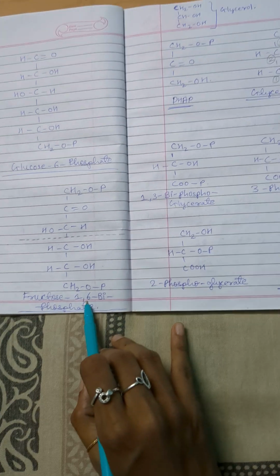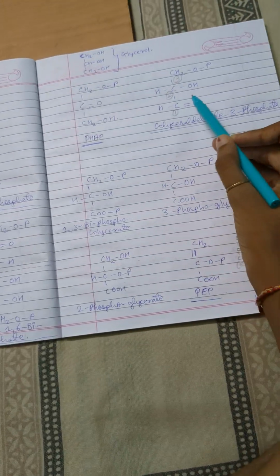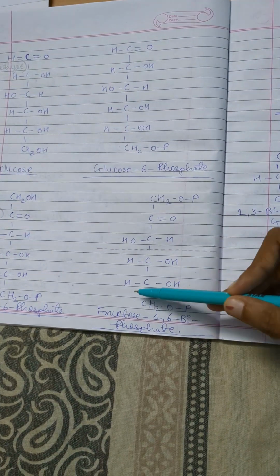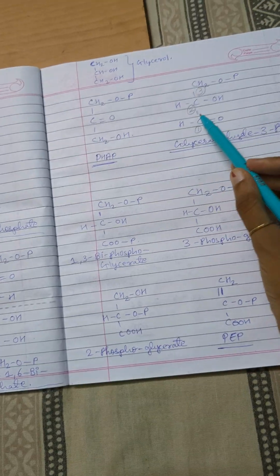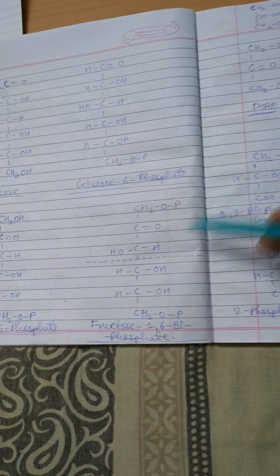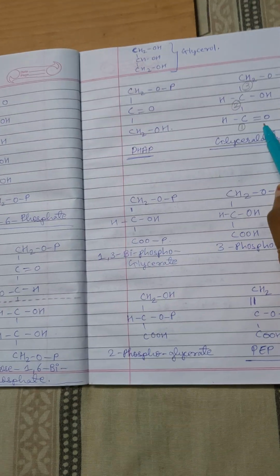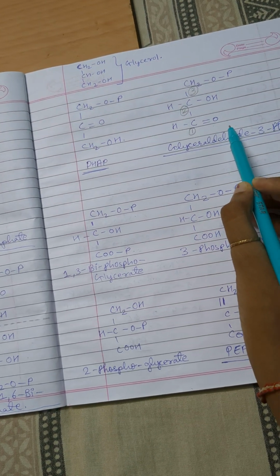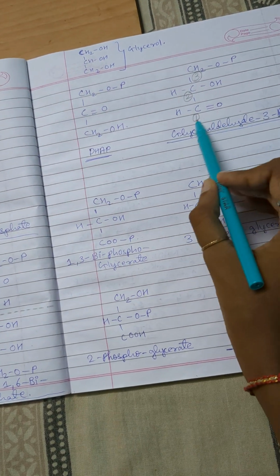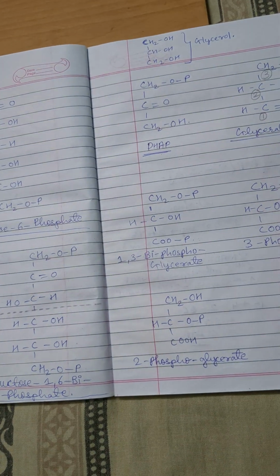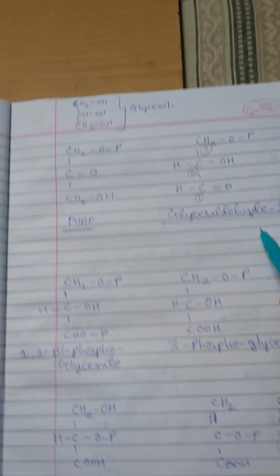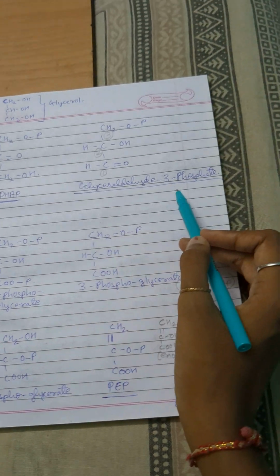So CH2OP, then next COHH over here, and last C double bond O, and here H, aldehyde group. 1, 2 and 3. So to name this, glyceraldehyde 3-phosphate.